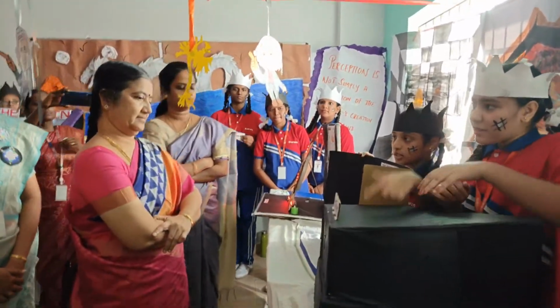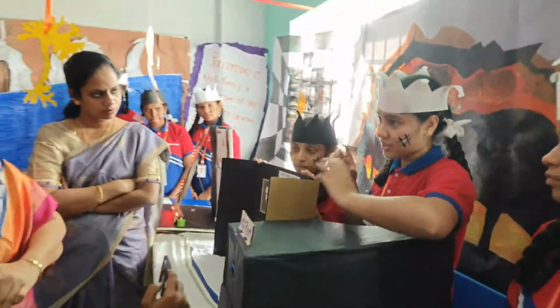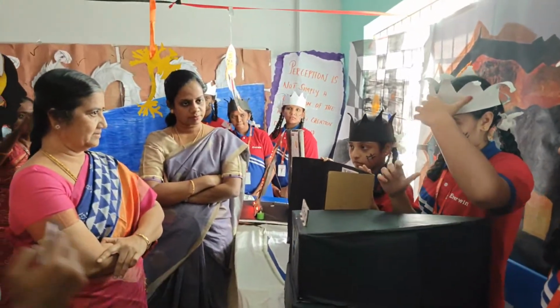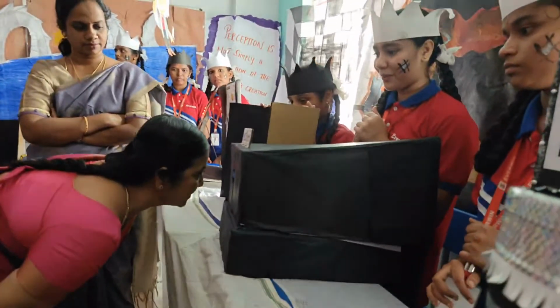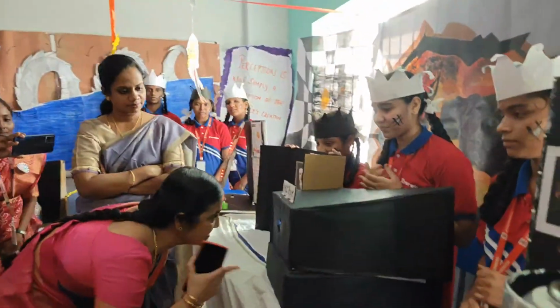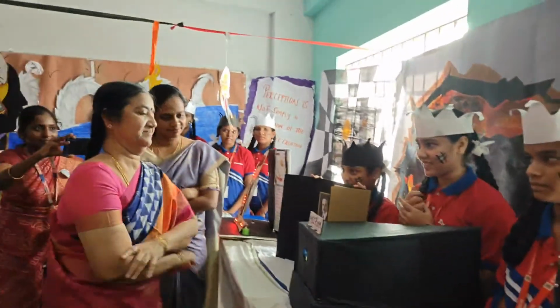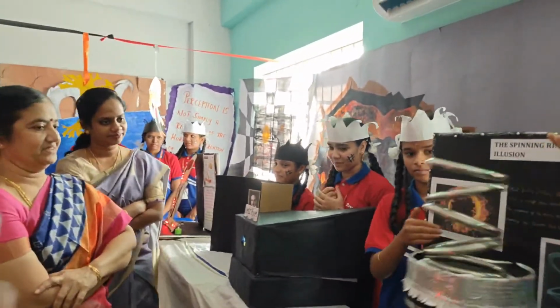Ma'am, there are two bottles, ma'am. They are of the same size, ma'am. But when you are seeing from here, the bottle will look larger than the actual size, and here it will look smaller than the actual size. Yeah, you can find out the difference. This side is small, this side is big.